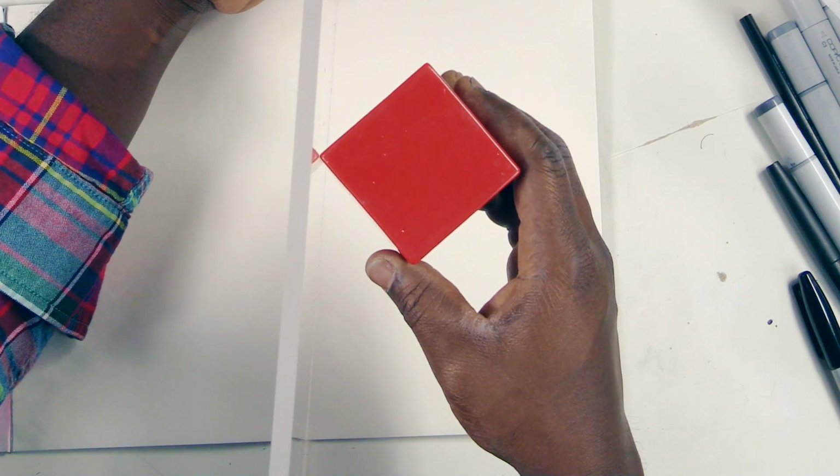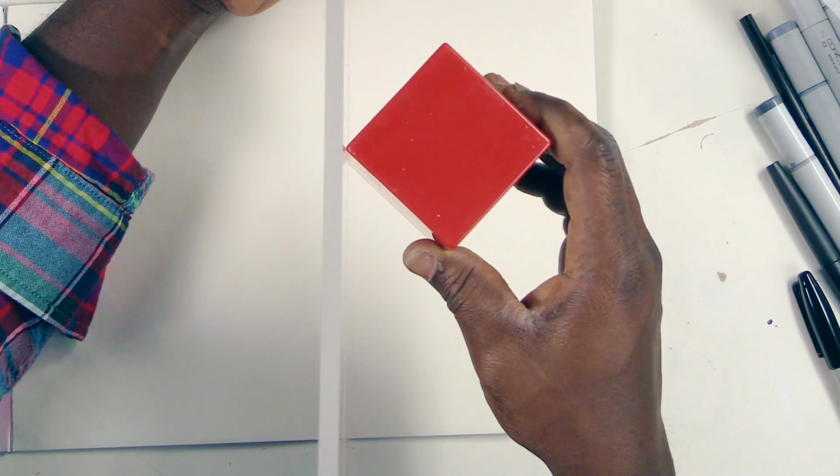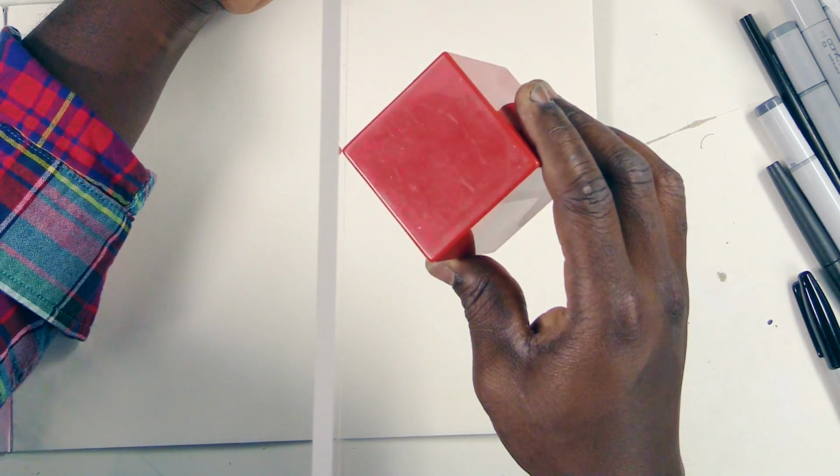Three-point perspective, we'll get into that tomorrow, but essentially, instead of just having the edge, we now have a point that is coincident to that picture plane. All right. So if that's confusing, don't worry. We'll go over it in a little bit more detail tomorrow, and I'll use the same visual aid.